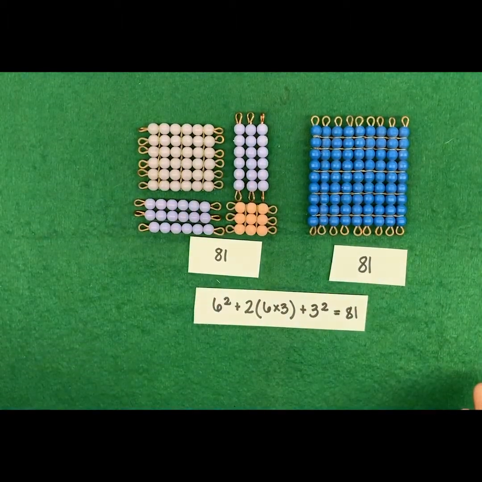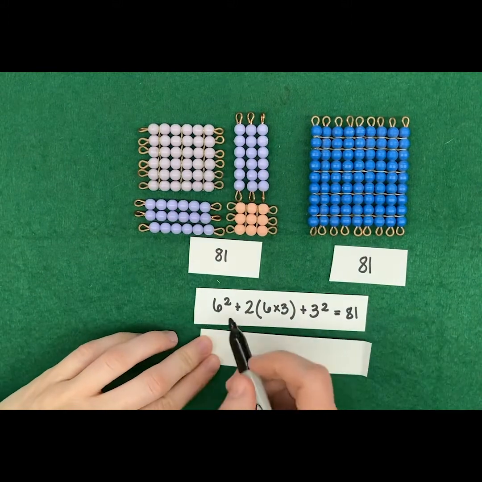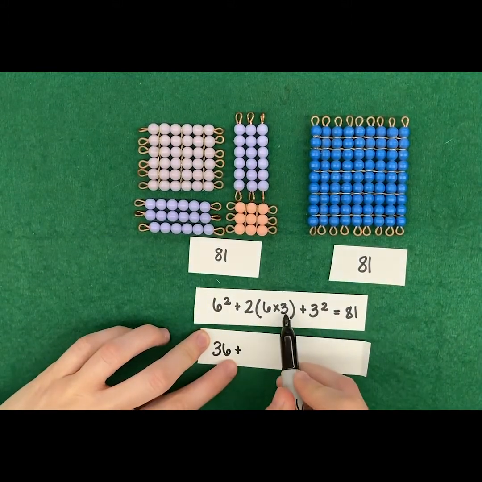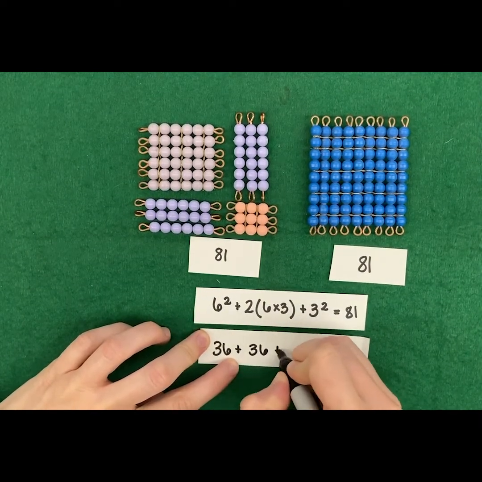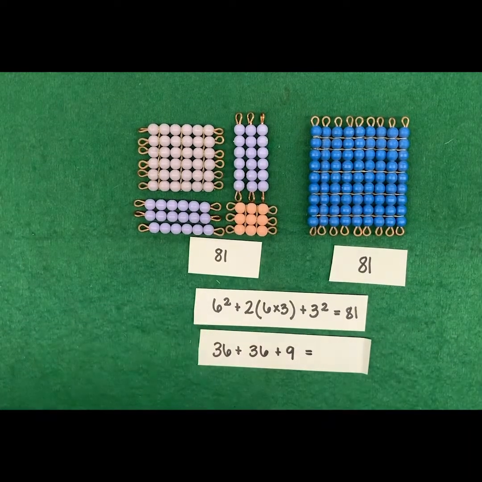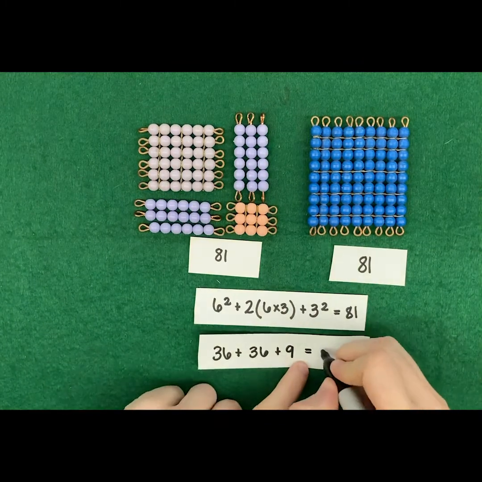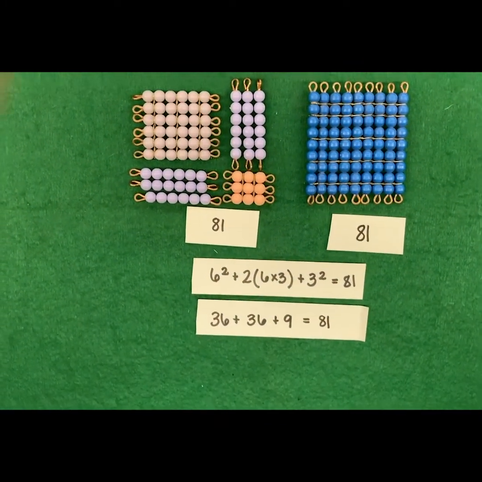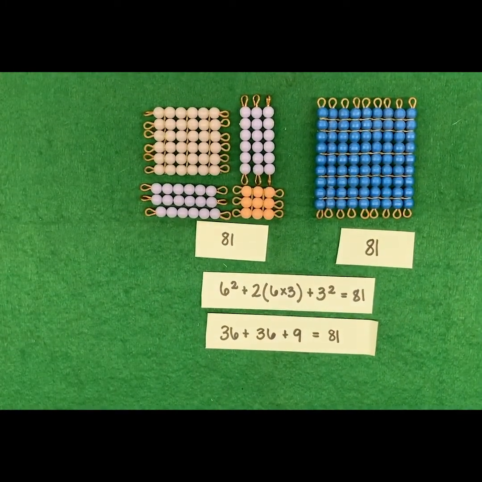And we could even go one step further, and we could just quickly double check it. We could say 6 squared is 36. 6 times 3 is 18, taken 2 times, that would be 36. And 3 squared is 9. And we already did that mentally, and we figured out that actually did equal 81. I hope you can see this. I have a feeling you might not be able to. And there we have it.